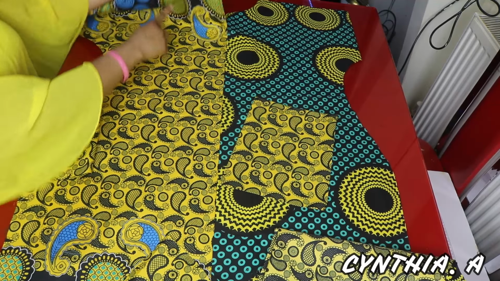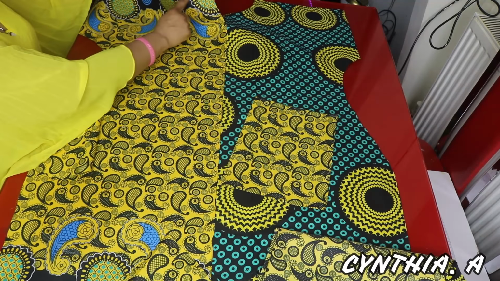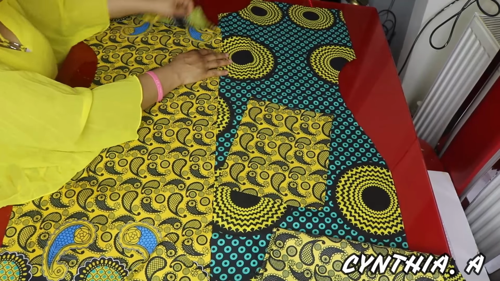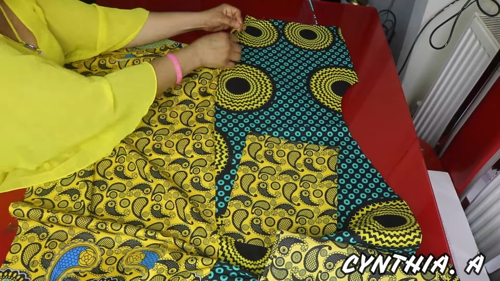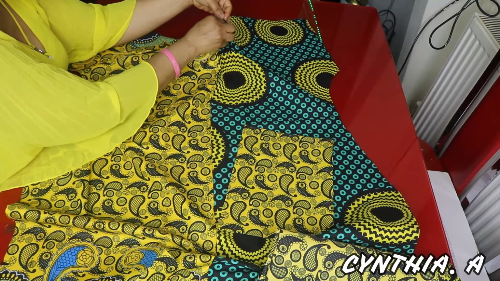I've also used the neck facing to turn the neckline. I sew it here, right sides facing each other, and I flip it to the other side. I left 5 inches unsewed, so I will stitch up this place. I will take 1/4 inch twice and then sew here.